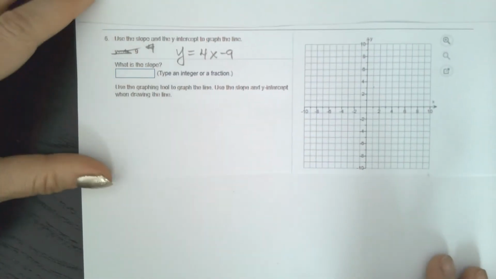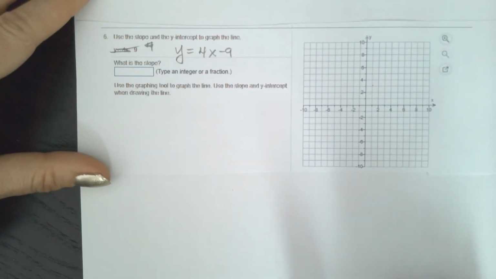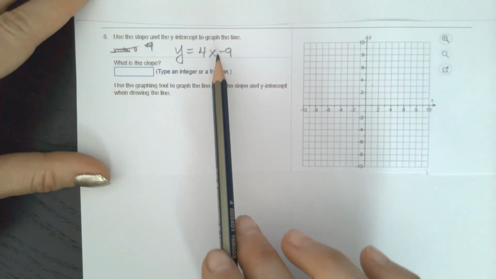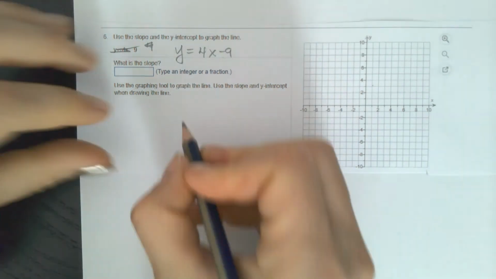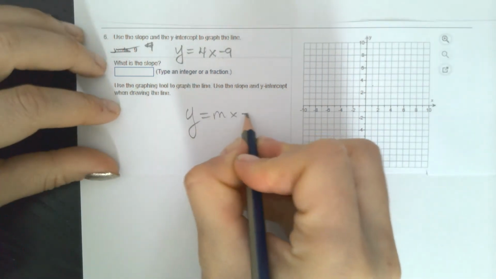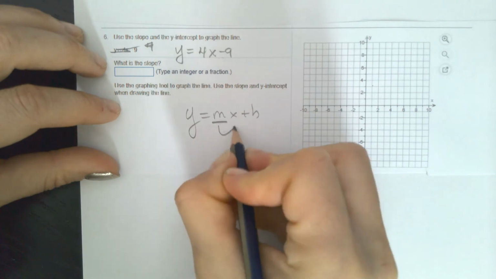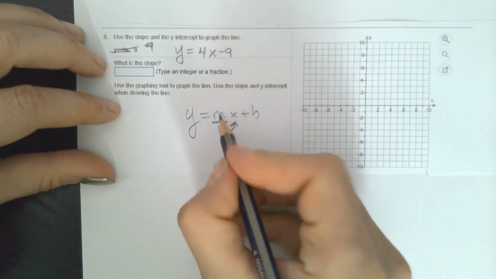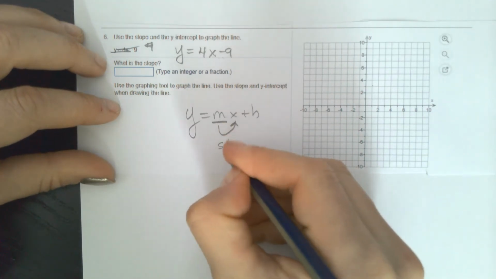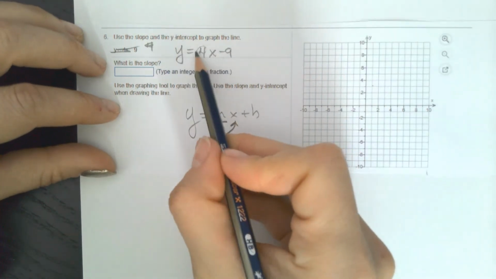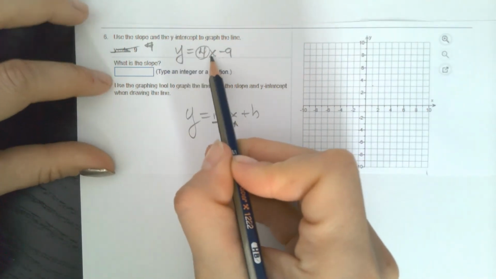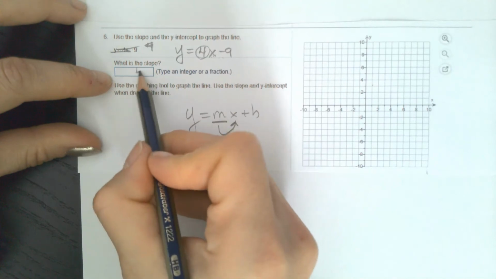Next question. Number 6. Use the slope and the y-intercept to graph this line. So remember, whatever number is beside the x is my slope. So here, this is going to be the slope because it's beside the x. So what is it? It's 4.